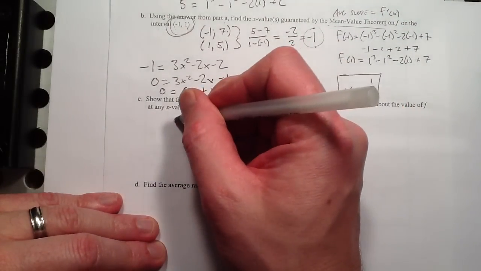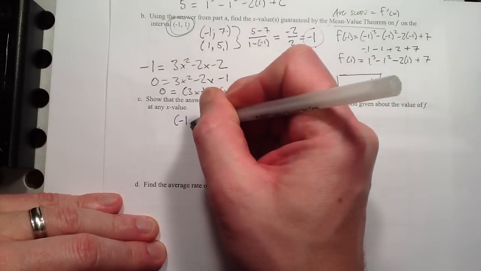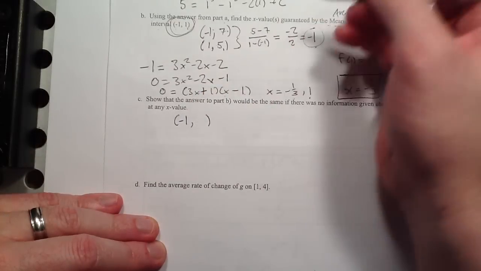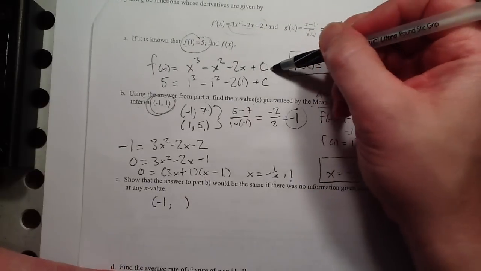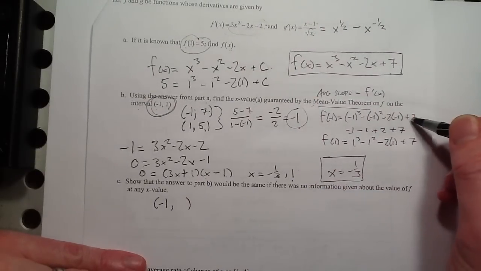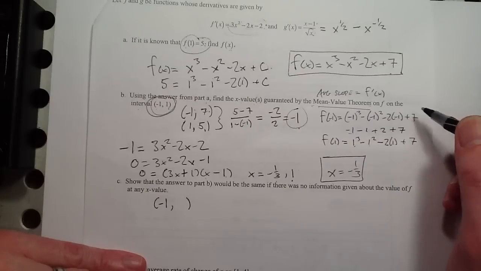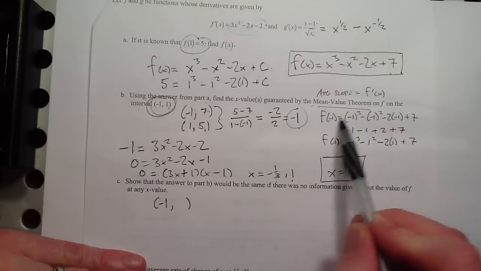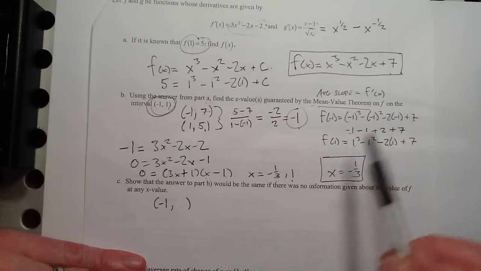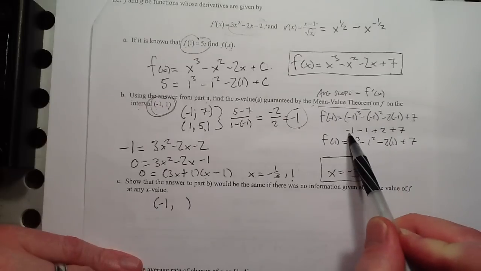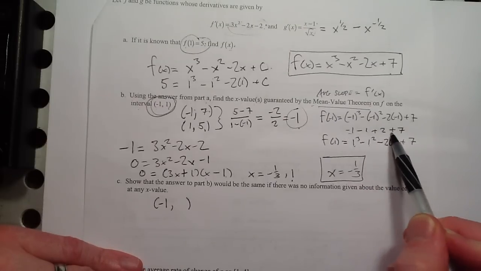If we plug in negative 1 into this without knowing, in other words, if this was not a 7, if it was just a c, then what would we get? It would look exactly like this, except the 7 would be a c, right? We'd have negative 1 minus 1 plus 2 plus c.